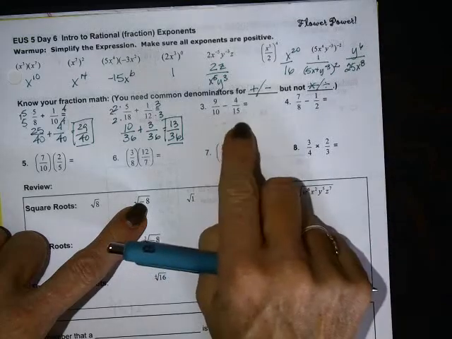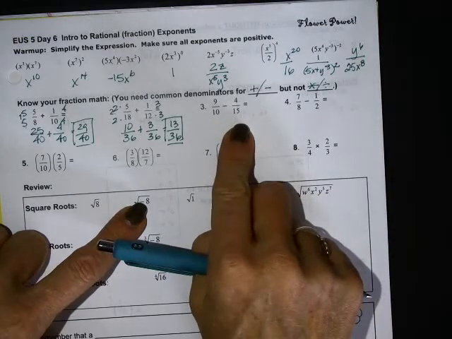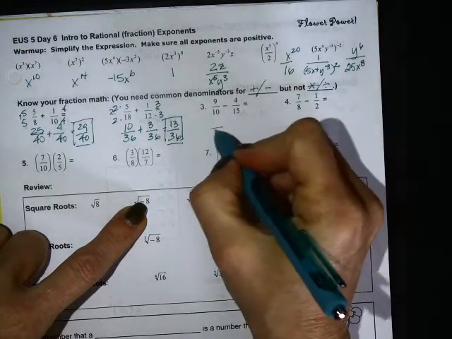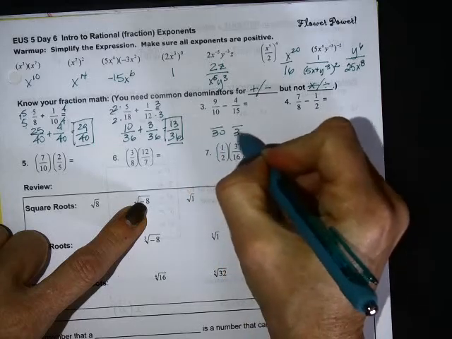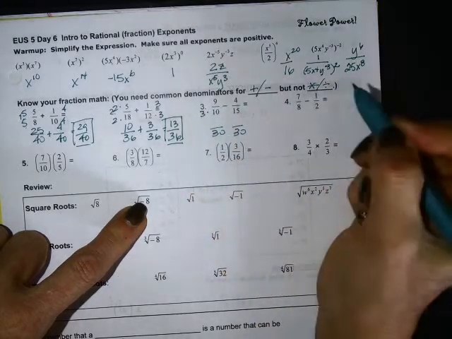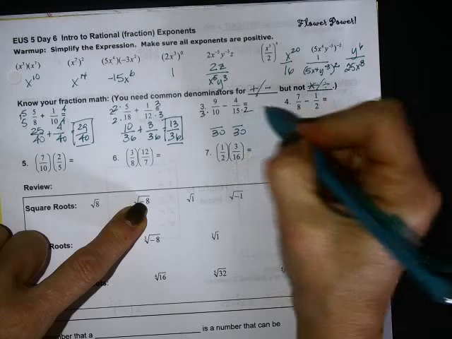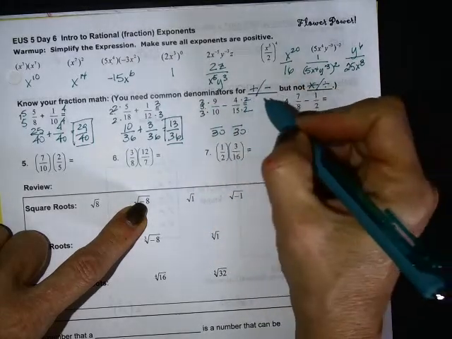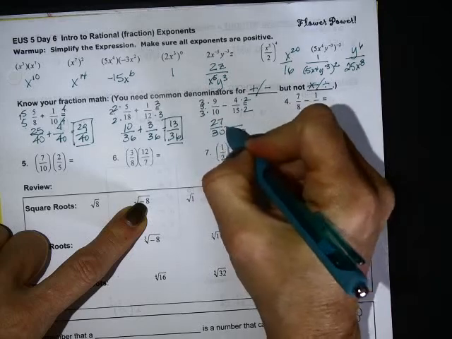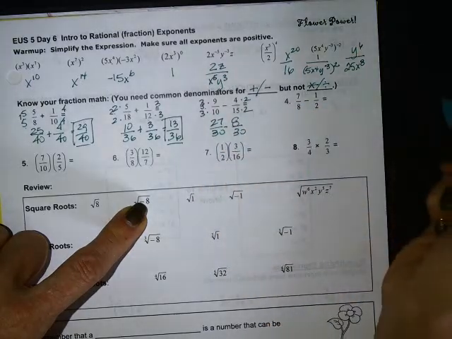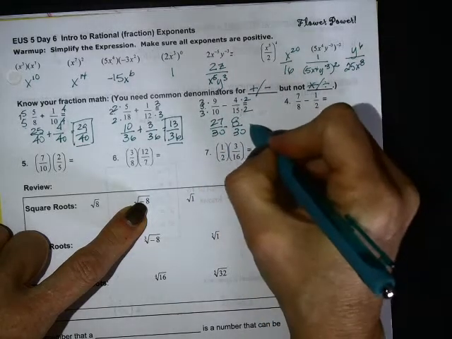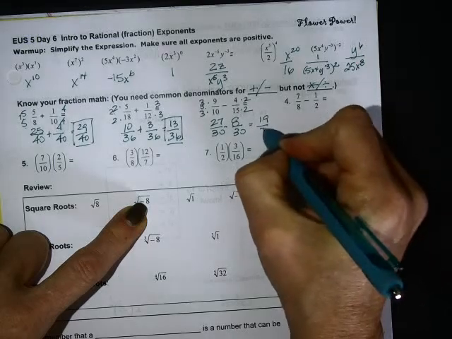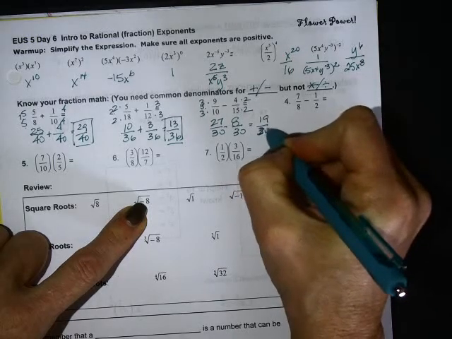Here, 10 and 15, think what number they both go into. The smallest one would be 30. So the 10 you're going to multiply times 3, the 15 you're going to multiply times 2. But whatever you do in the denominator, you do in the numerator. We get 27 minus 8. 27 minus 8 is 19 over, oops, I'm going to make that a 20, it's 30.